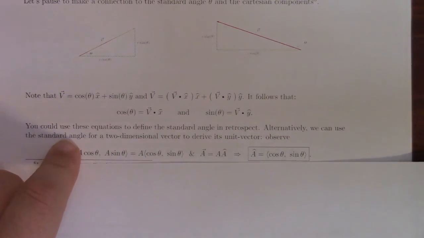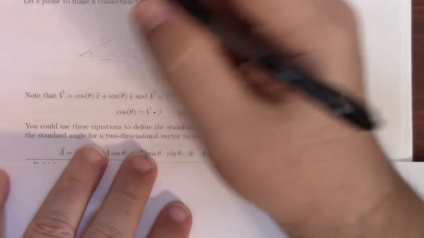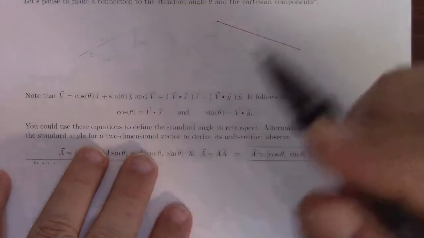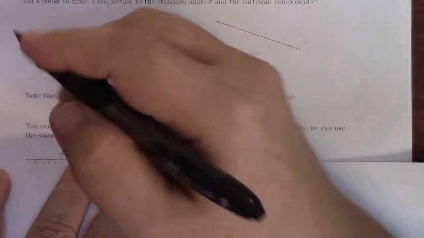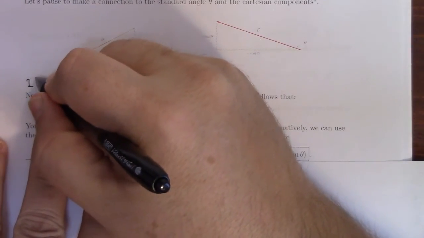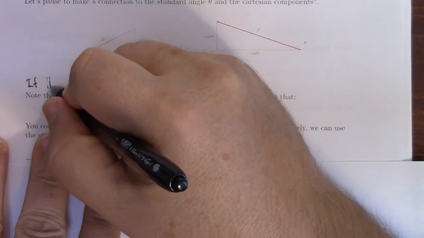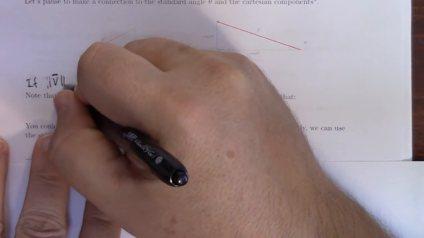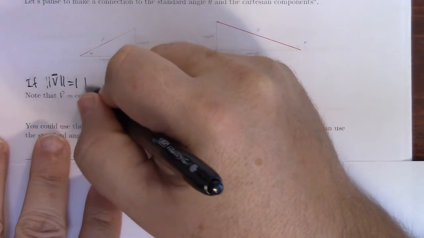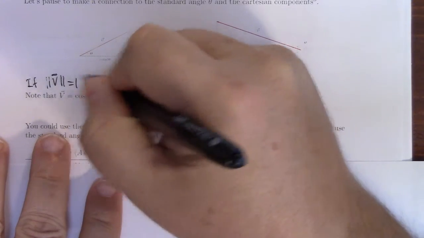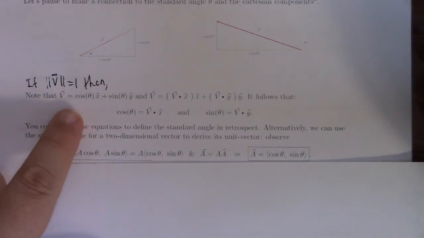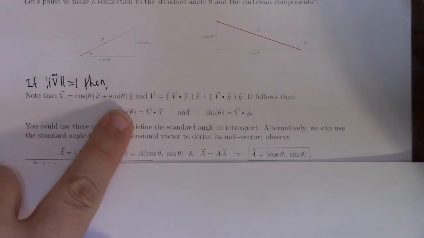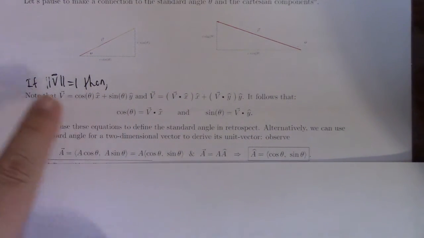Okay, something's lost in translation here. I'm supposed to have a, this should be, I'm assuming, let's put here, if the length of V is equal to 1, then the following thing makes sense. So if the length of V is 1, then V is just cosine theta x hat plus sine theta y hat, right?